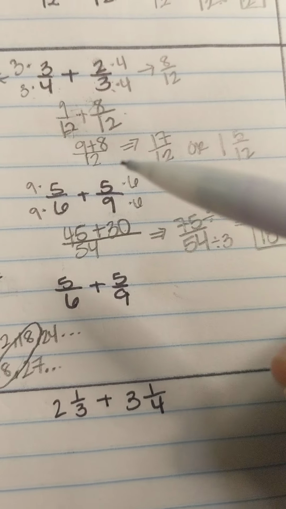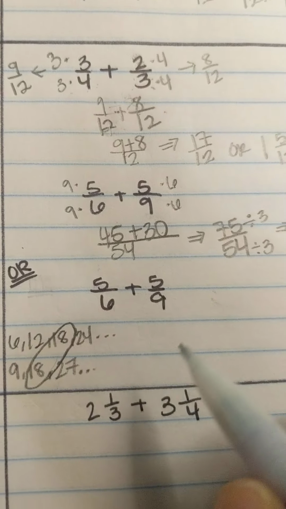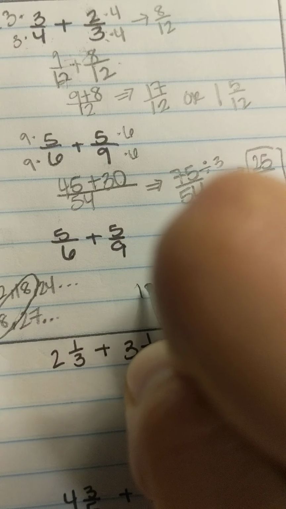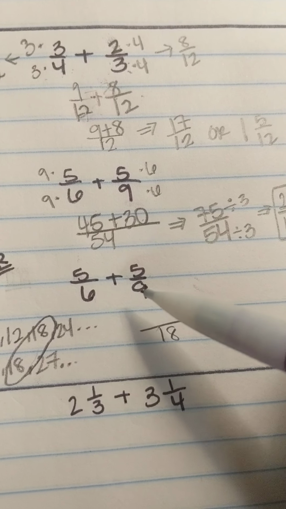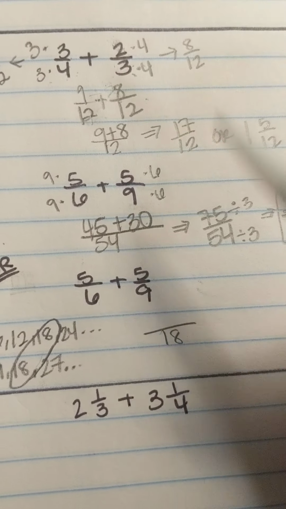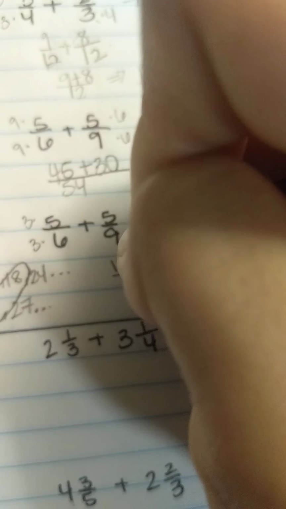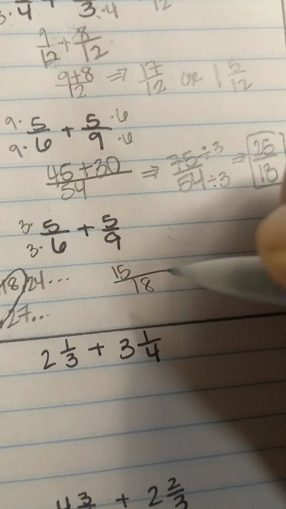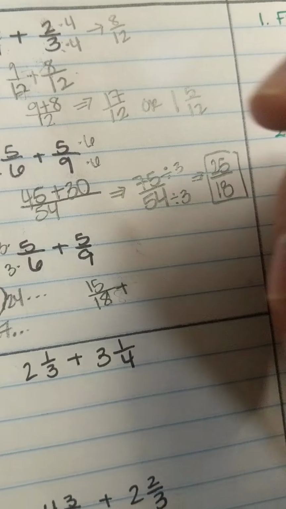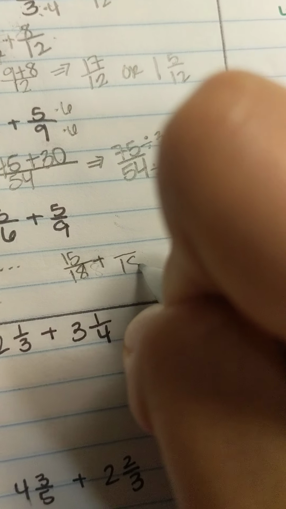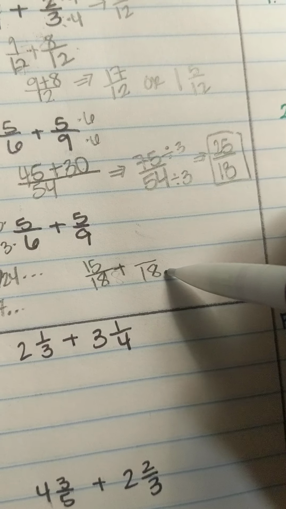So what I can do instead is make the common denominator 18. How do I get from 6 to 18? I have to multiply by 3. Of course, what I do to the denominator, I must do to the numerator to make equivalent fractions. That becomes 15/18. Then, how do I get this denominator to become 18?